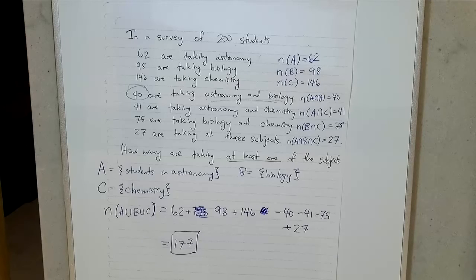So 200 minus 177 is 23, so there are 23 students not taking any of the three courses.